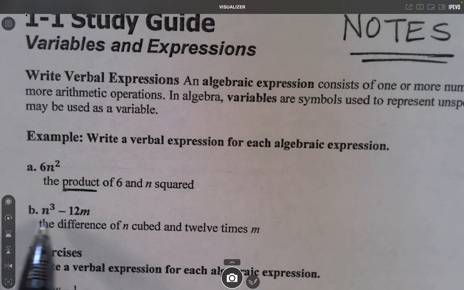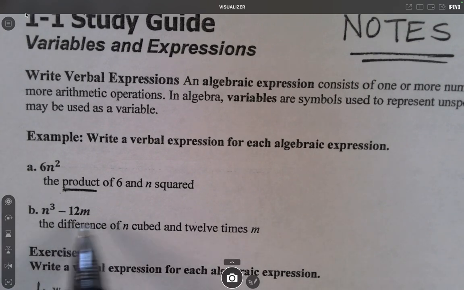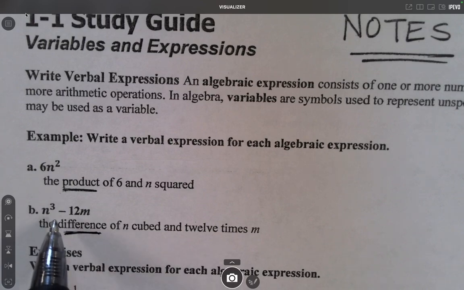As we look at B, the main operation connecting n cubed and 12m is subtraction. So we use the word difference. So the difference of n cubed and 12 times m. So you don't have to say the product of 12 and m. You just have to use the words like product and difference to describe the main operation involved in the expression.